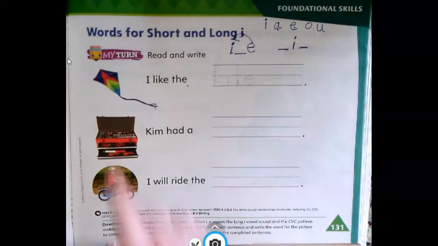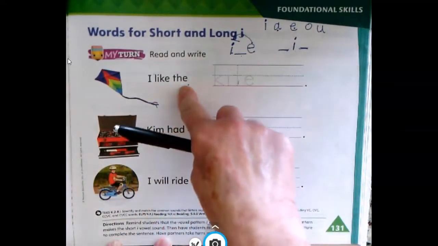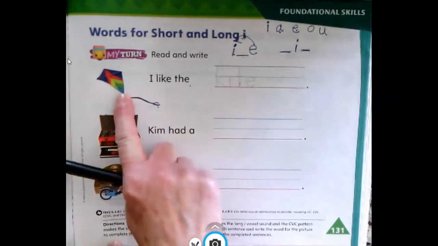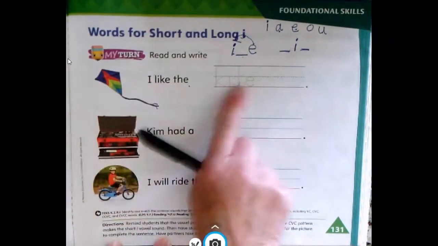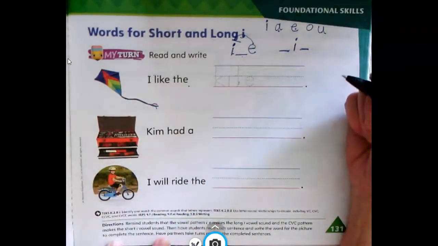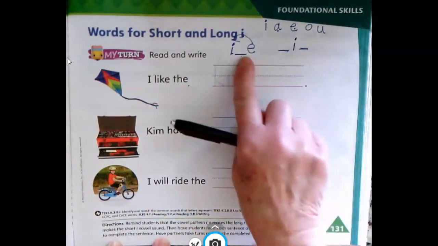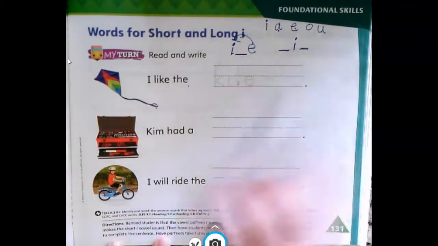So we are going to read the first part of the sentence and then look at the picture and write the word that represents the picture on this line. And then we'll read the full sentence. And remember, we are using both vowel sound patterns.